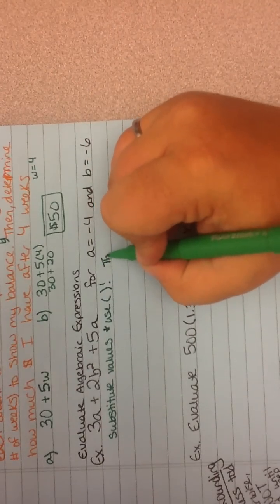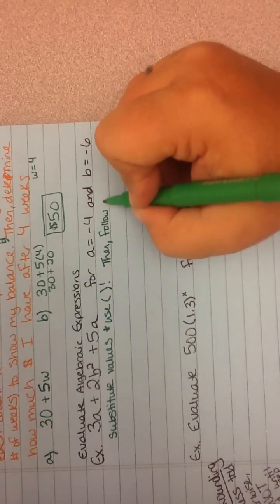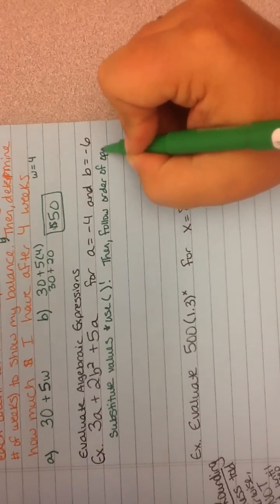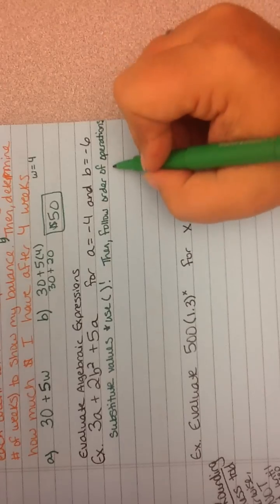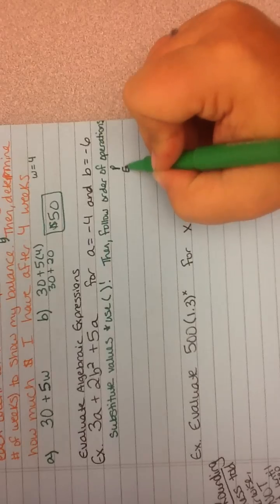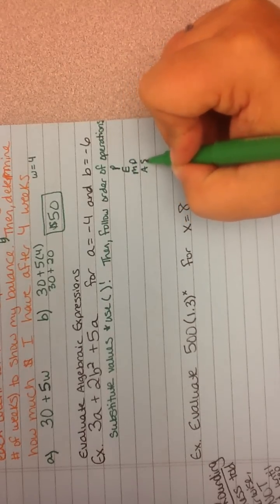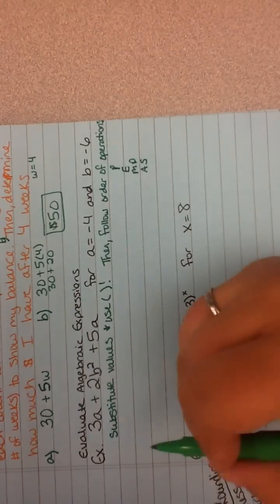After that, then we will follow our order of operations. And hopefully you remember from the first couple days that our order of operations is parentheses, exponents, multiplication and division, addition and subtraction, PEMDAS.